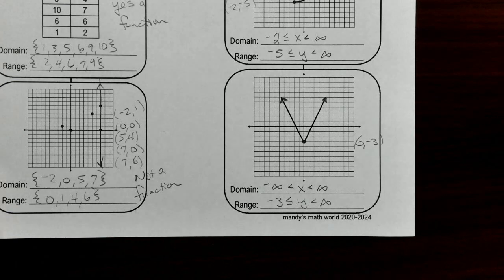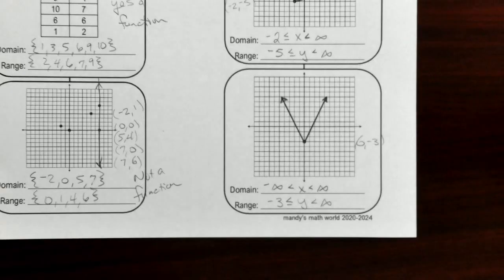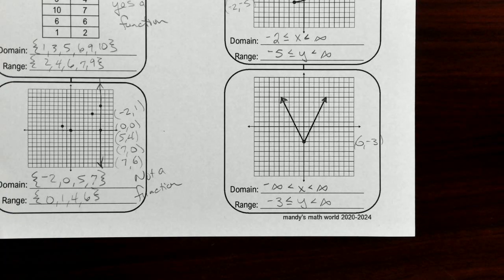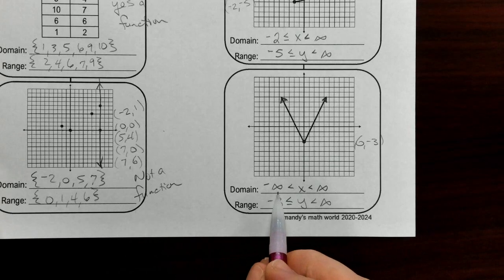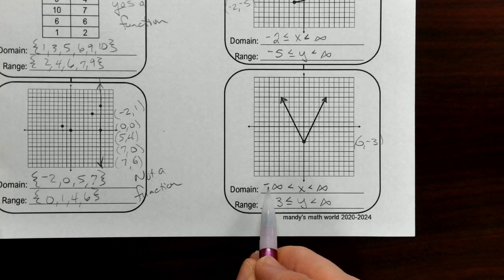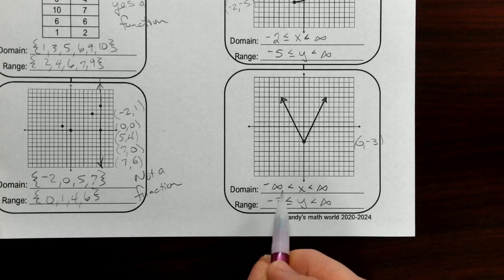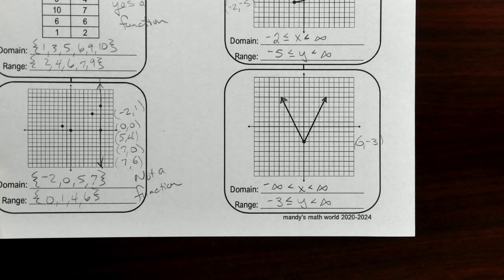Yes, Dara. So you said that when you start the domain, it always starts with a negative infinity? It does not always start at the negative infinity. Okay? I'm saying that if there is an infinity symbol here, it has got to be a negative. There's no way that your domain or range can start at positive infinity.